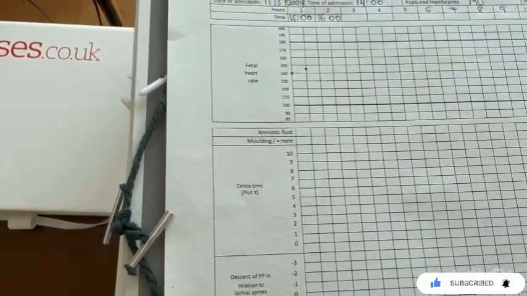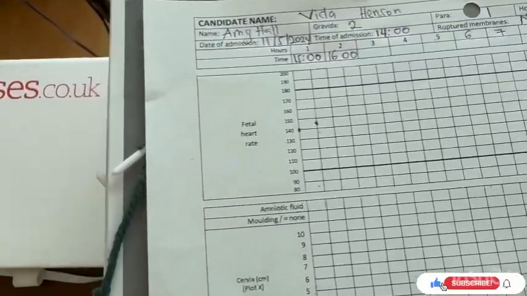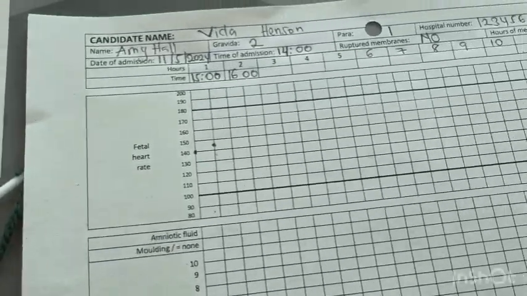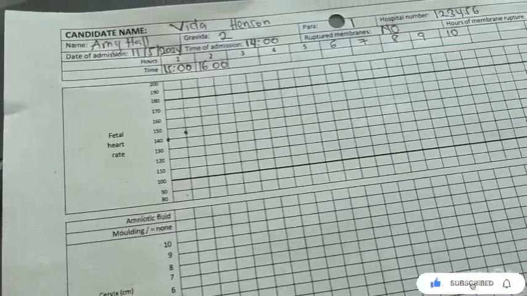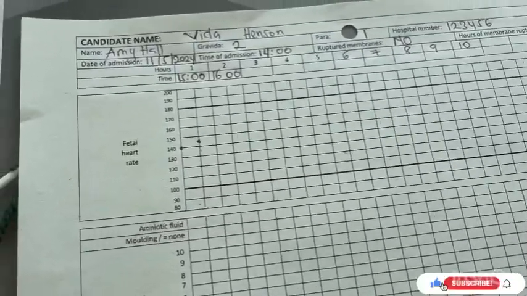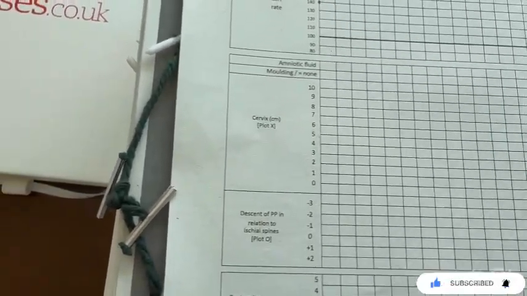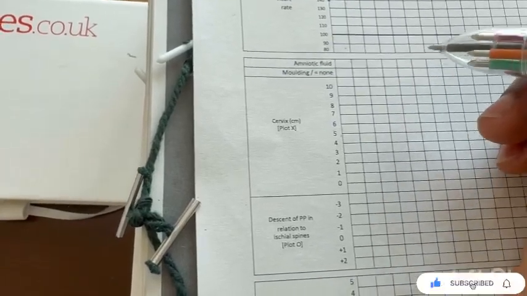Do you get it? Already, what I say to candidates is that it's going to be pre-filled. The last 4 hours will be pre-filled. So if you are confused, just look at how the last 4 hours' dots were done, so that it can help you when it is your turn to plot your partograph. Okay, lovely.